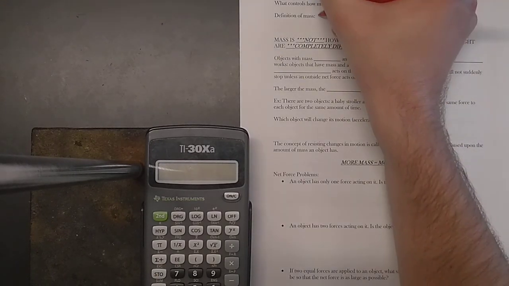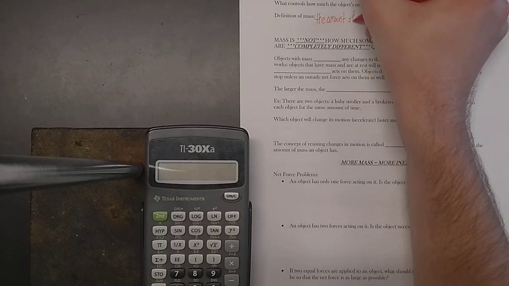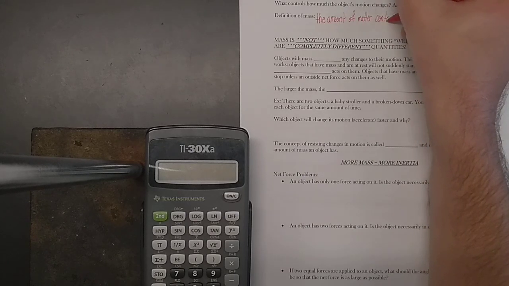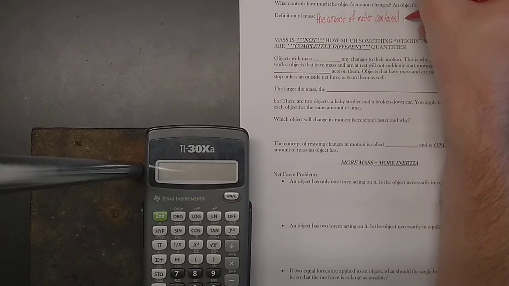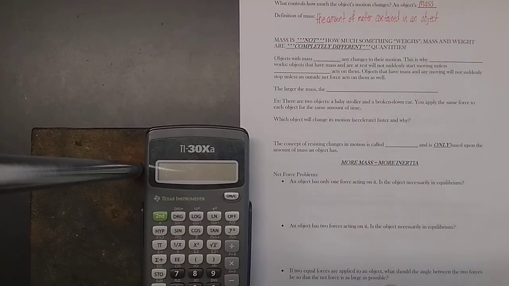And mass is simply the amount of matter contained in an object. The amount of matter contained in an object.